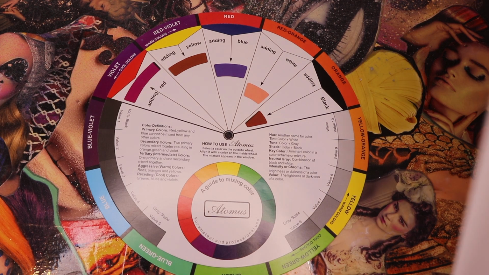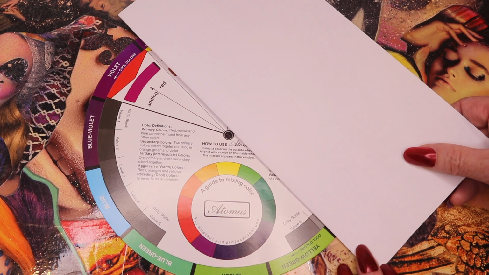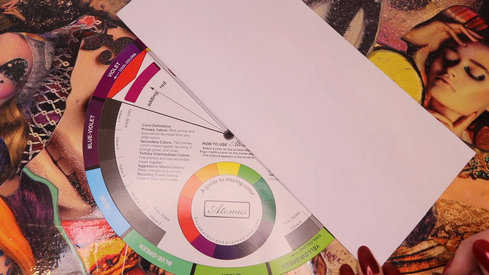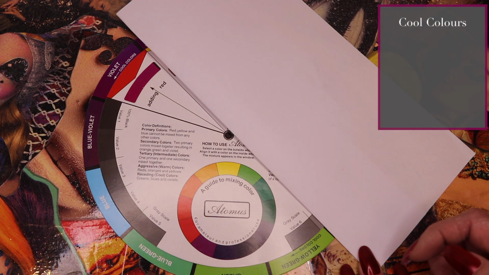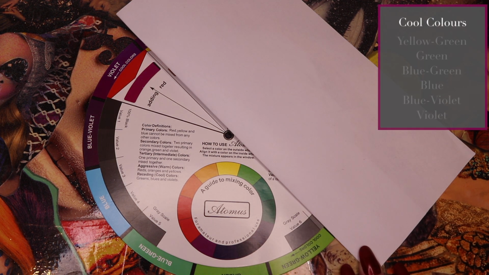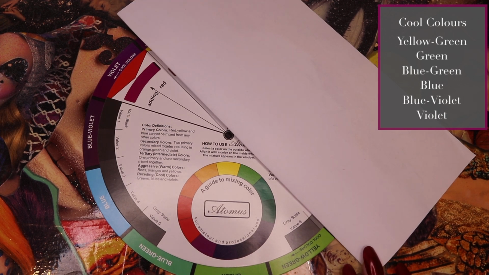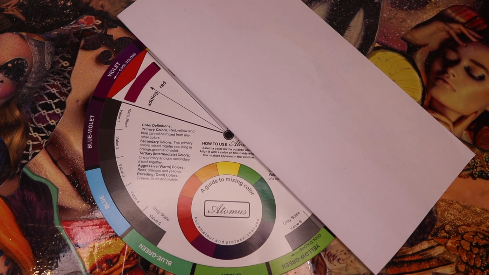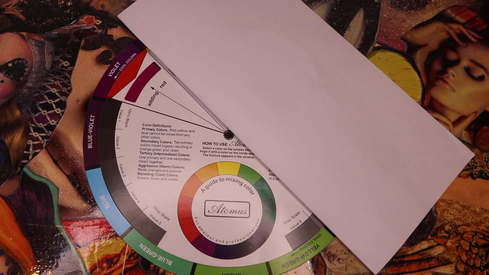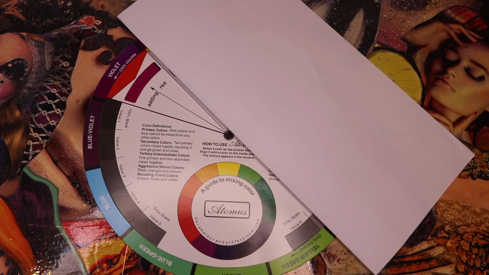Now if I split the wheel going back the other way, we can see that all these colours down here can be referred to as cool colours or cool tones. And this is green and blue based, and then going out a little bit to the bluey violet shades there. So that's going to help us to identify the types of colours for outfits that we would like to wear and also for our makeup.